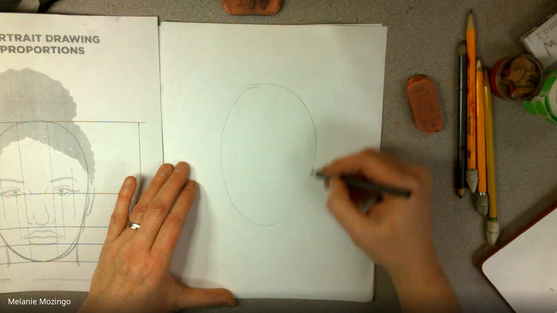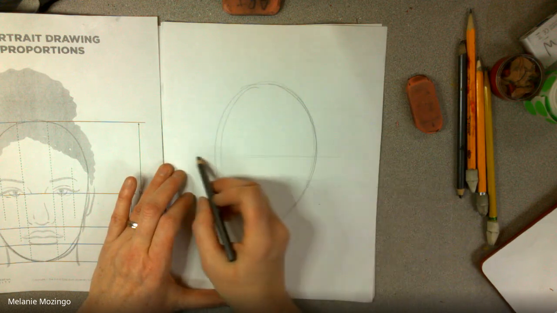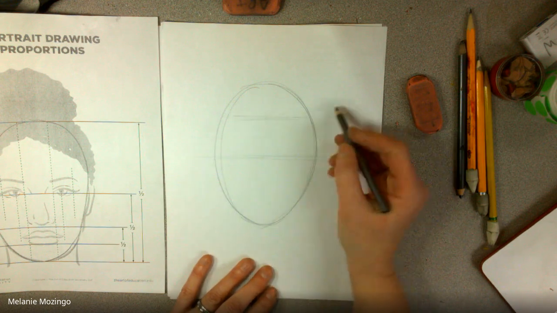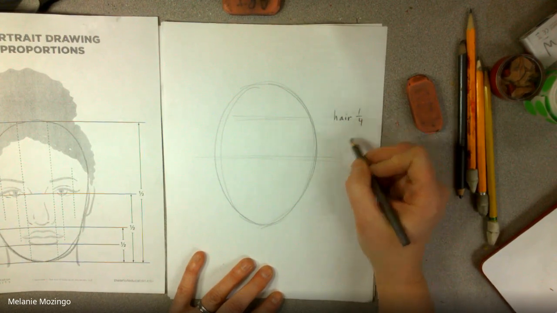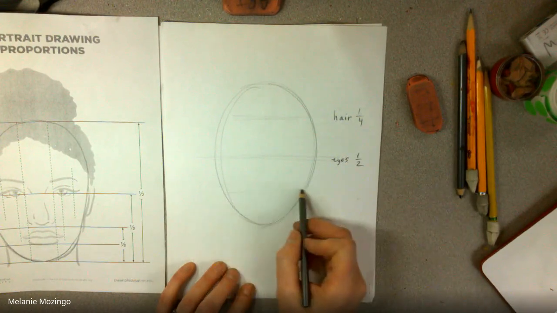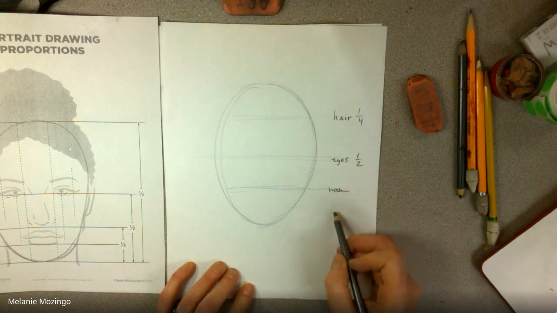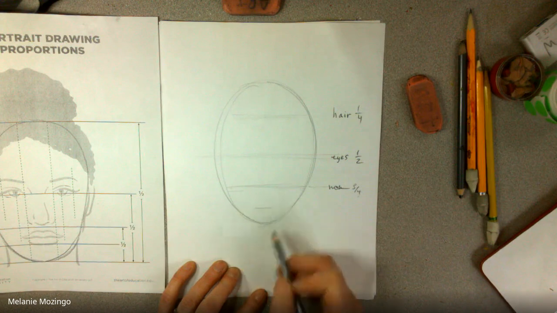So what we're going to do today, you're going to start to look at a couple different facial proportions. But here's what I want you to think about. Here's the human head. I'm going to go really lightly. Here's the eye line. And actually, 1/4 of the way, that's your hairline, 1/4 of the way down. The eyes are 1/2 of the way down. This is the bottom of the nose. So that's the nose line, about 3/4 of the way down. And then the lips are right on top right there.